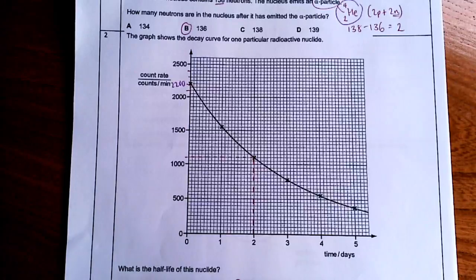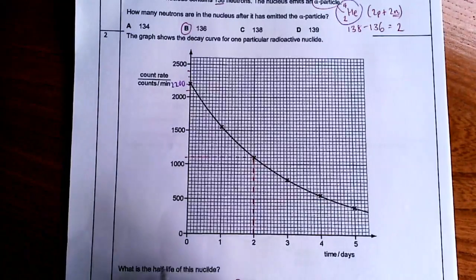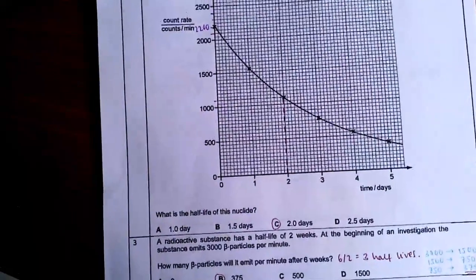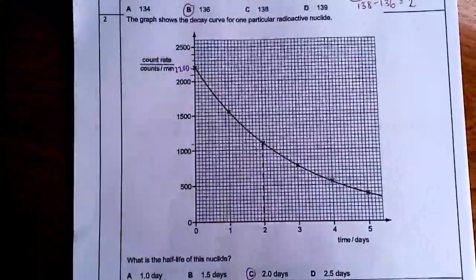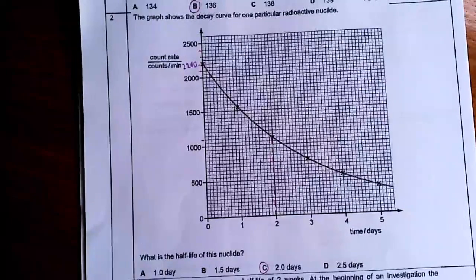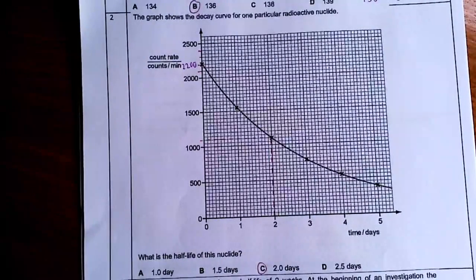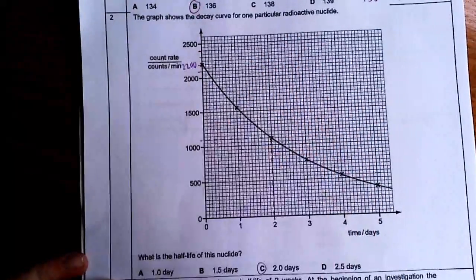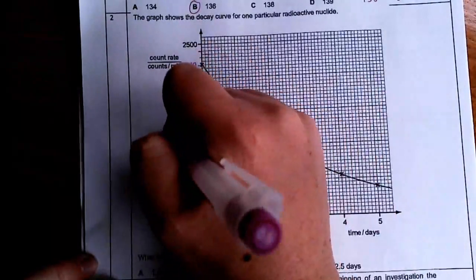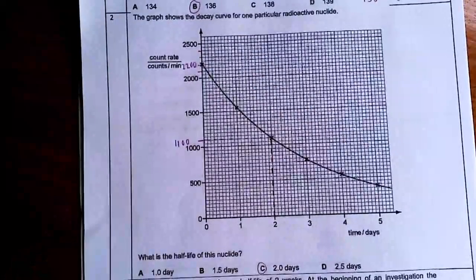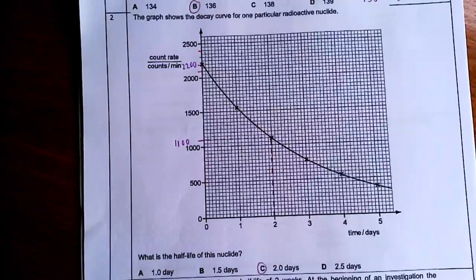So that means that because it's a question that is asking about the half-life, I need to think about what the half-life will be. Now, to find that, I know that the count rate will have to half, so I'm going to look for when my count rate goes to 1,100, because that's half of the count rate has decayed.